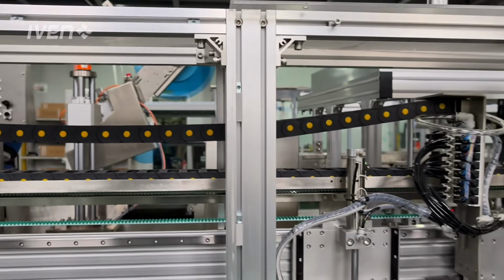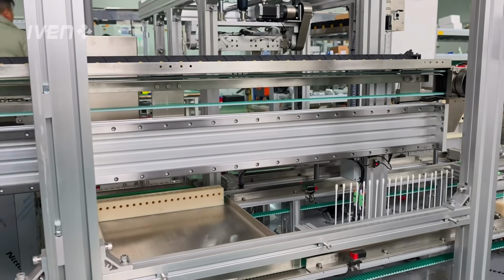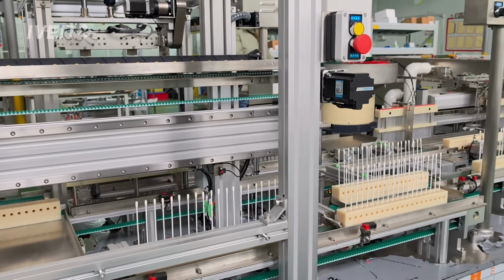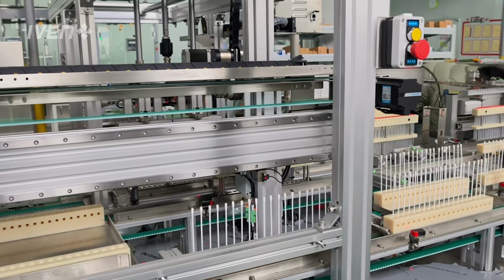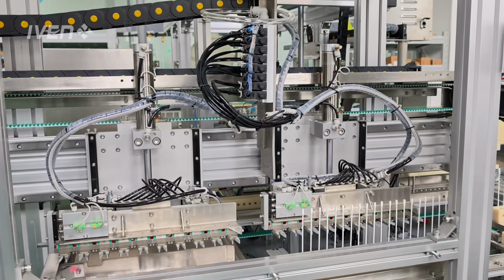And now we can see the running process of this line. Here's the process I mentioned just now. It will take the short web from this side directly to the blister packing stage.